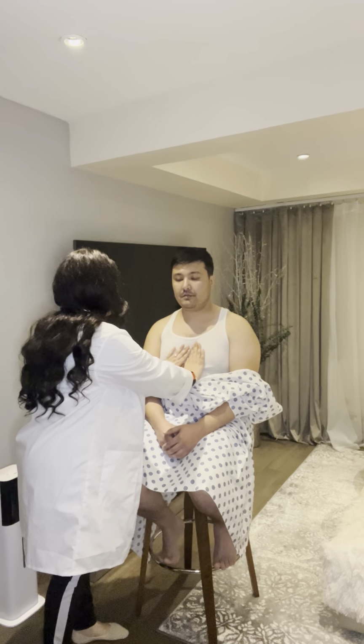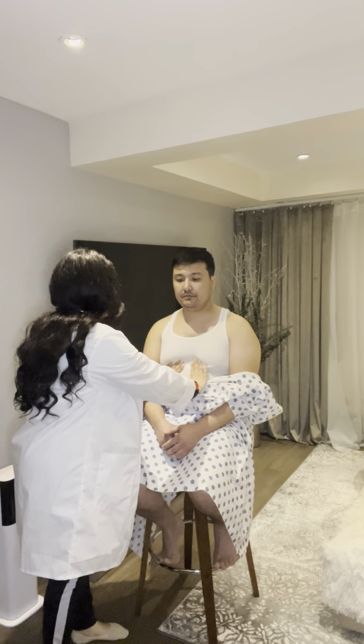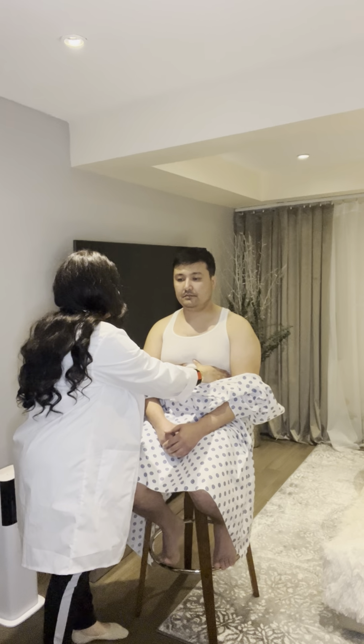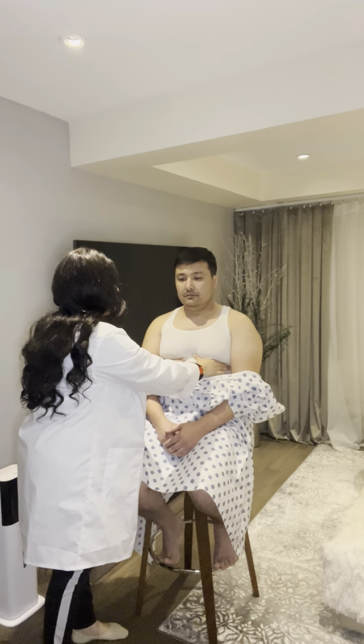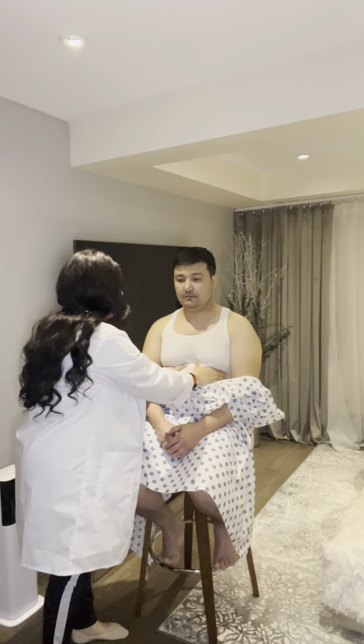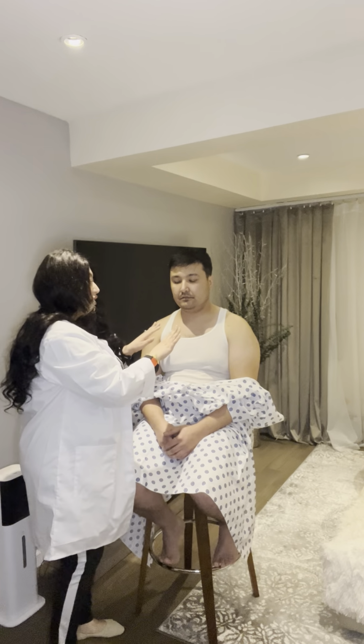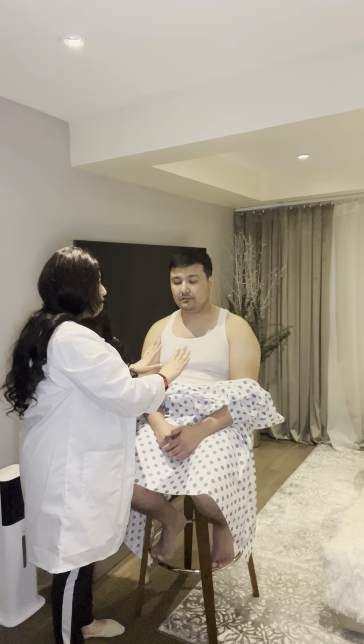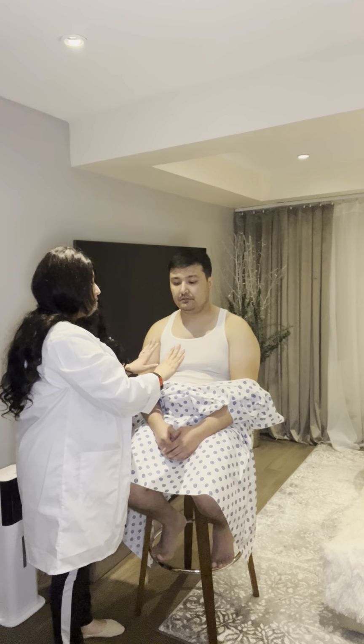Any discomfort? No. Okay, I'm going to do chest expansion from the front, in and out, deep. Good. So again, there is equal rise and fall when he is breathing. Symmetrical findings noted.